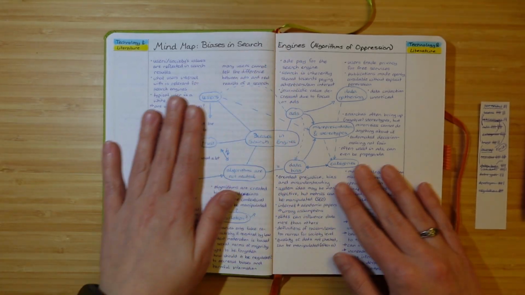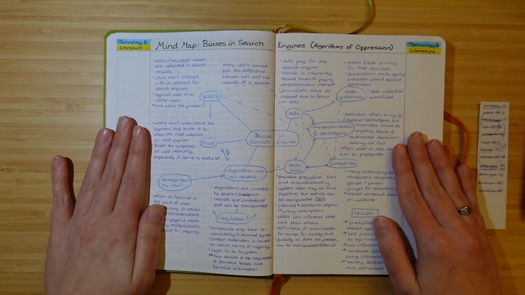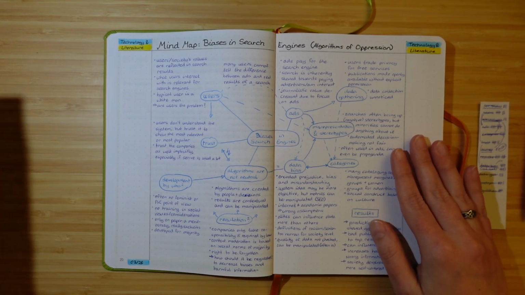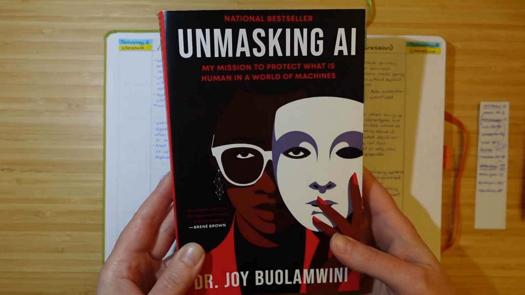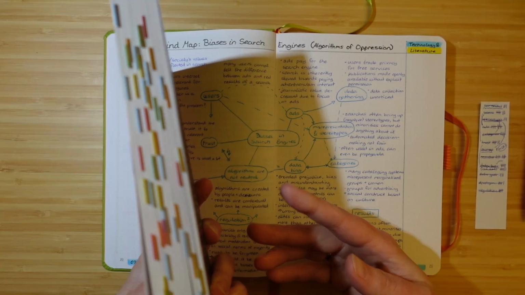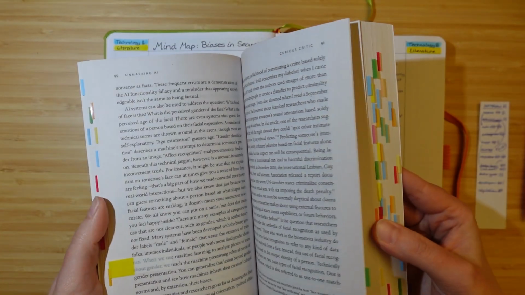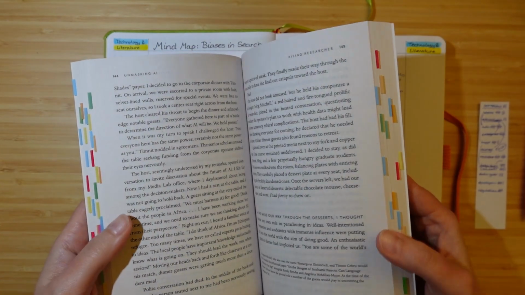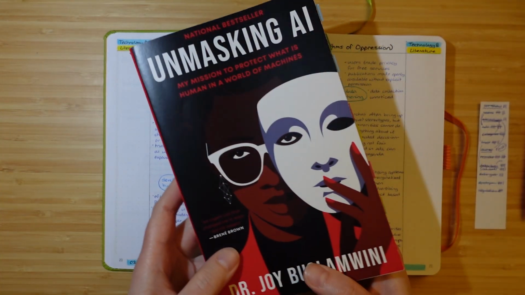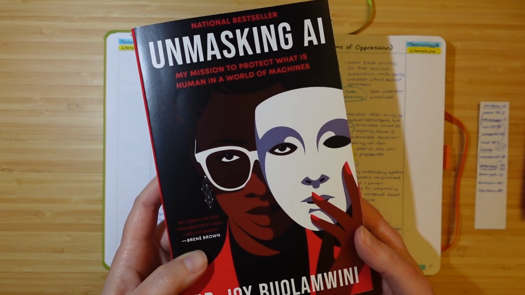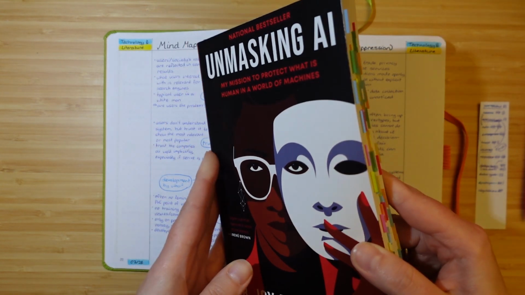But also, this is not the way that I would go ahead and look at any of the books or nonfiction books that I read, because this was very time consuming and very detailed. And I've already continued my research and looked into another book that I'm already through with as well. And as you can see, I've tabbed this one quite a lot, but I haven't actually underlined anything. So I used a lot more tabbing colors for this one, which is Unmasking AI by Dr. Joy Buolamwini. I'm not quite sure how to pronounce her, I'm sorry.